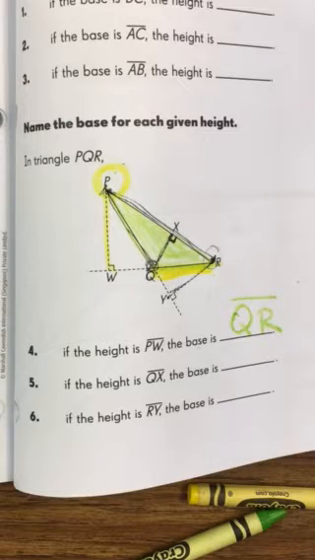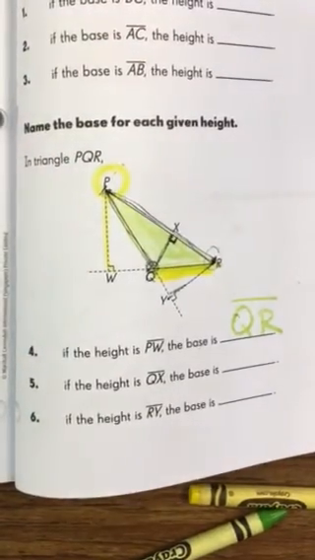So again, you need to be able to identify the height and base when provided with one of them. Okay, very similar to something on the test. Another question that might come up is similar to what was on our chapter review. So let me set up that.